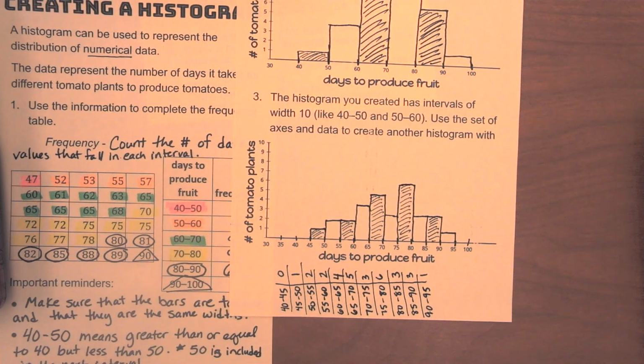And there you have it. So we will talk about the differences between these two and why we made two in class, but make sure that gets glued into your notebook.